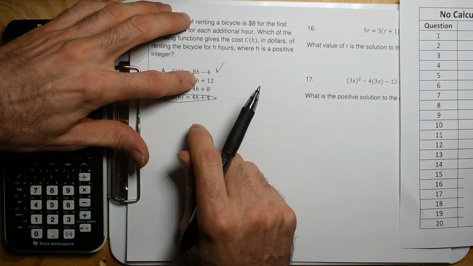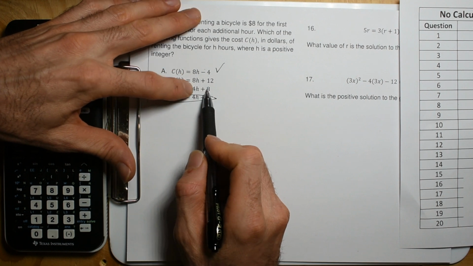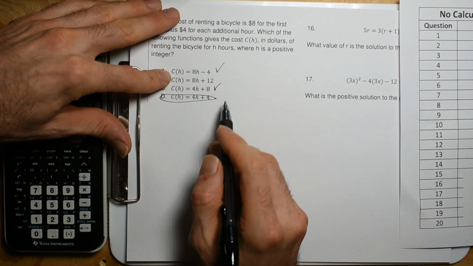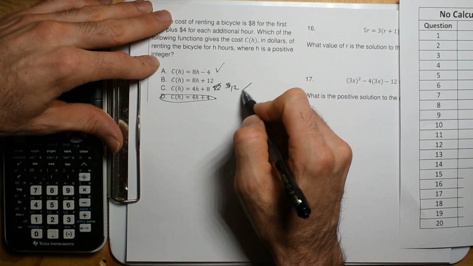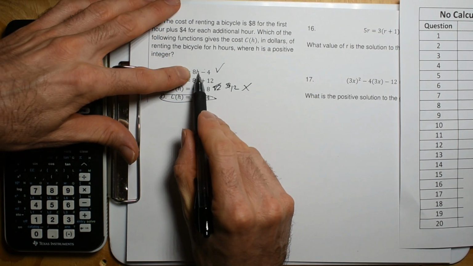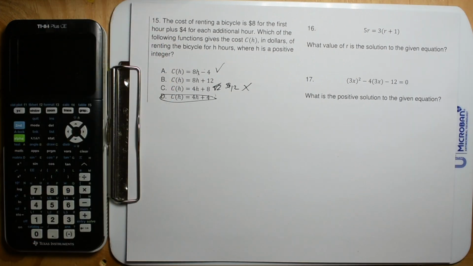And this would be 16. That doesn't work. 2 would be 8 plus 8. That would work for, it would cost... No, it only costs $12. It costs $12, so that one doesn't work for 2 hours. This one does work for 2 hours, though. It just doesn't work for the first hour. All right, hell yeah. All right, moving on.